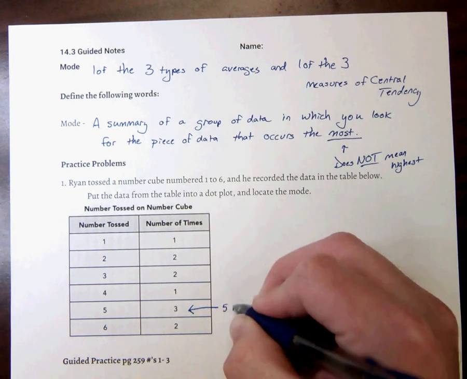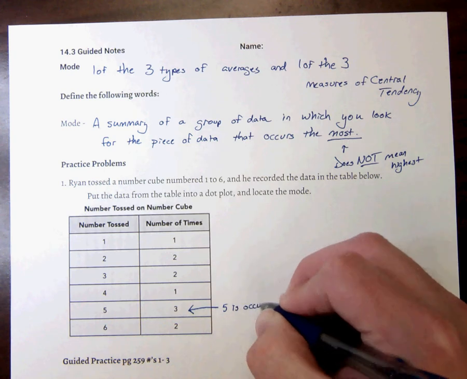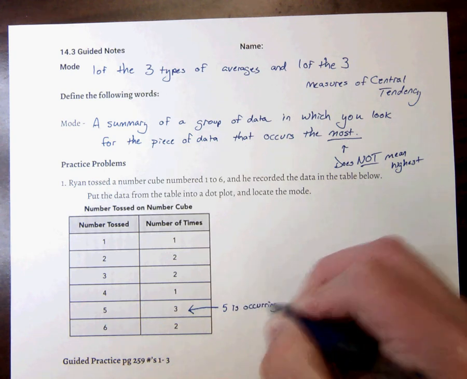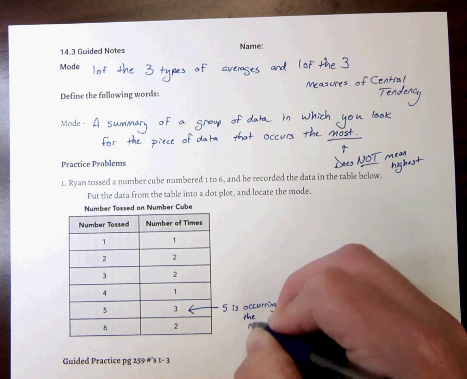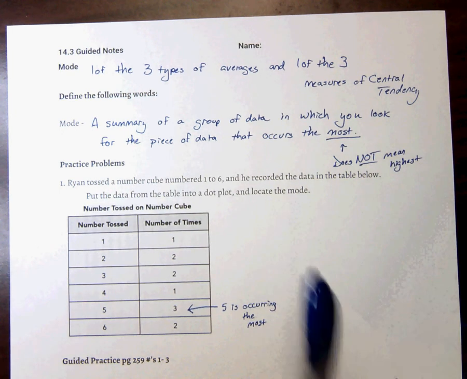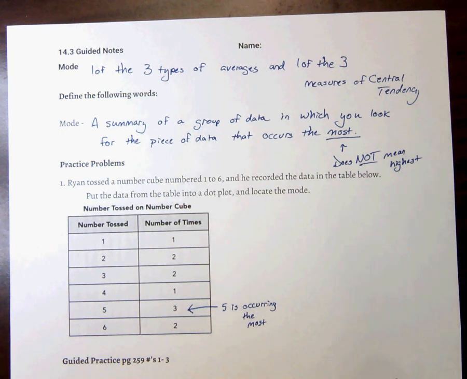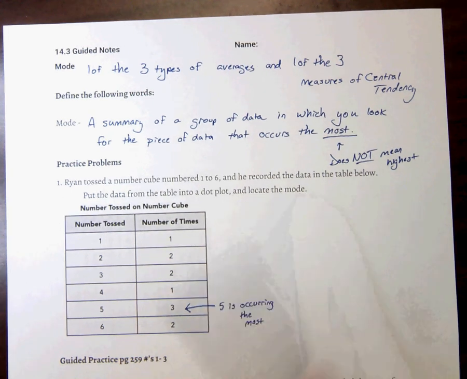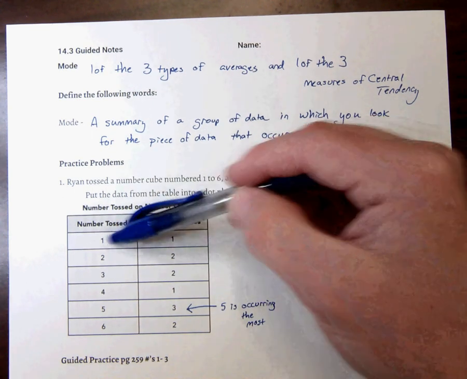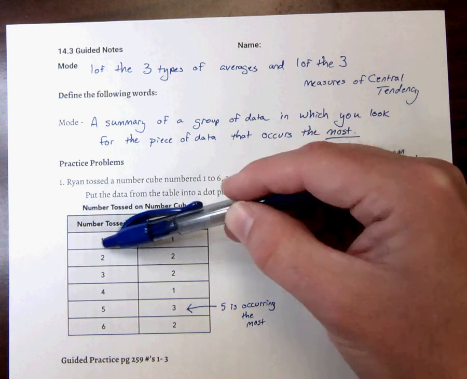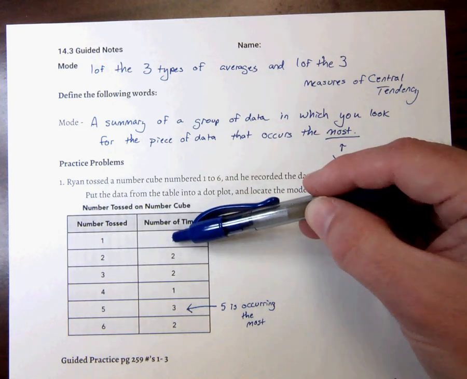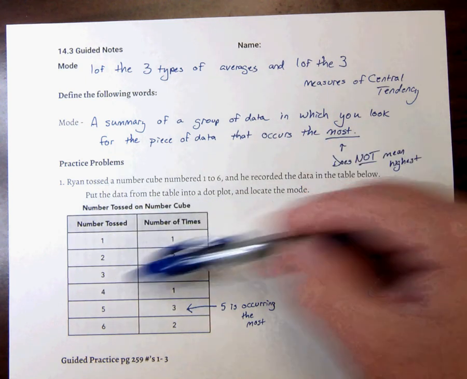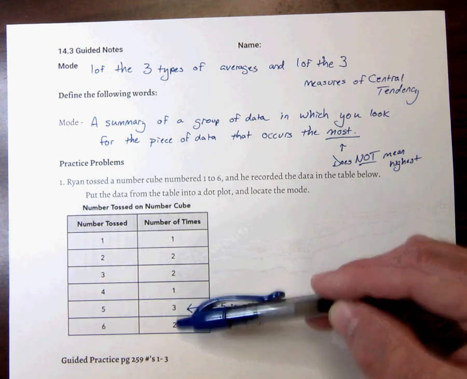So if our question simply wanted to know what is the mode, all we need to do is ask ourselves, which number occurred the most? Was it 1? Well, no, it only happened once. Was it 2 or 3 or 6? No, those only occurred twice. But number 5, Ryan tossed it 3 times, so 5 occurred 3 times.